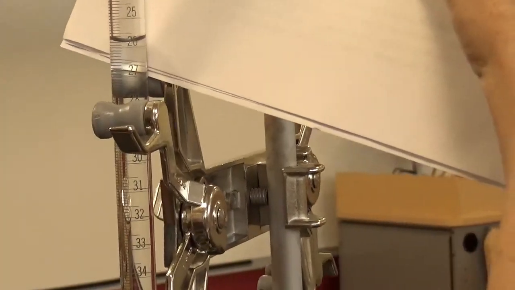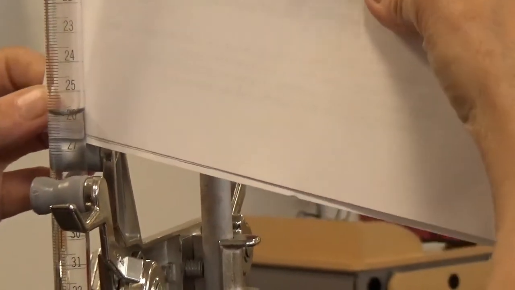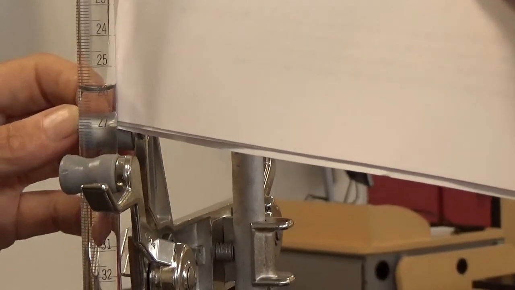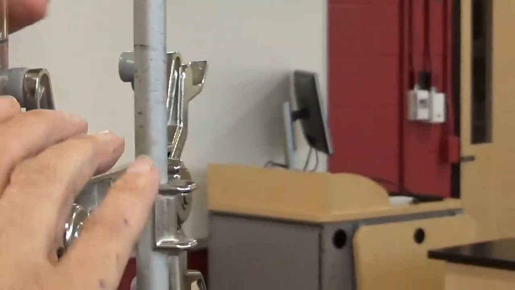Let's see. It's about 25.8, but let me see if I can get, I'd say, you know, I'm gonna move this just a little.